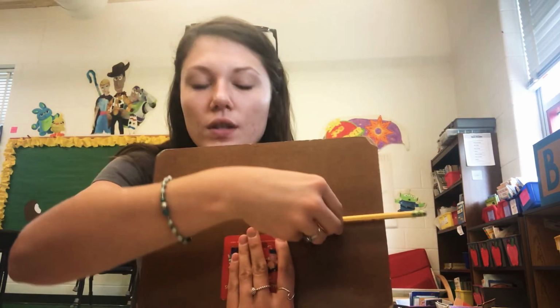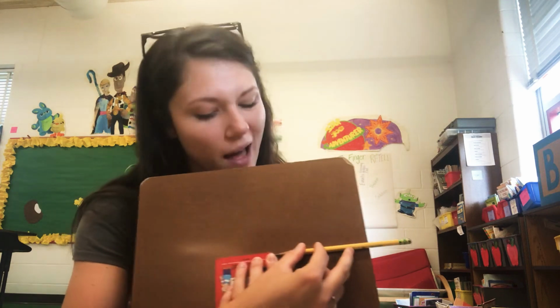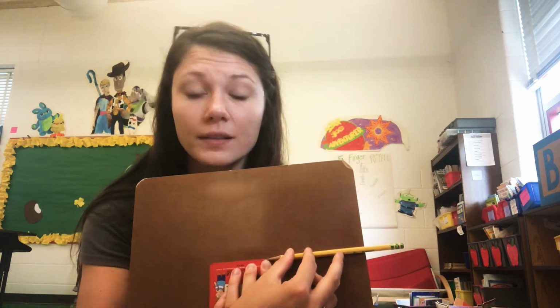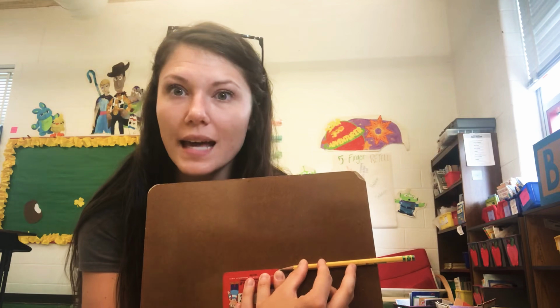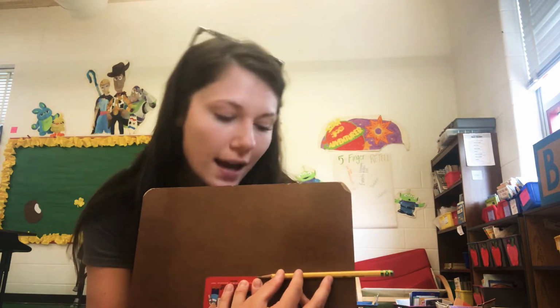So I know to line up my pencil right where my finger was. So I'm going to say this is about, what should we say? Let's say it's about 2 pencils long. Or we could say it's about 1.5 pencils long.